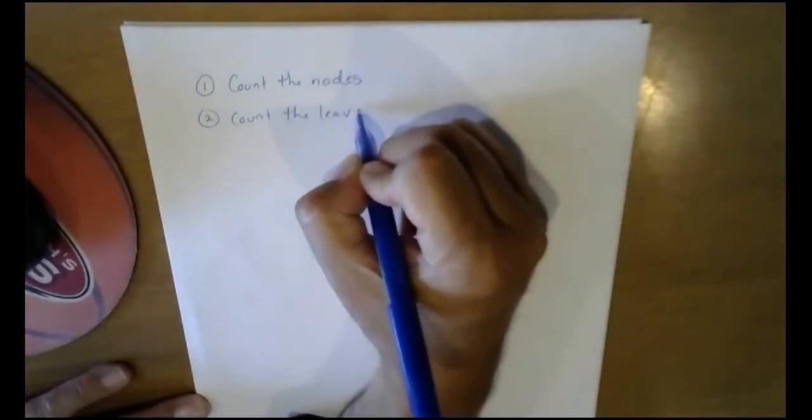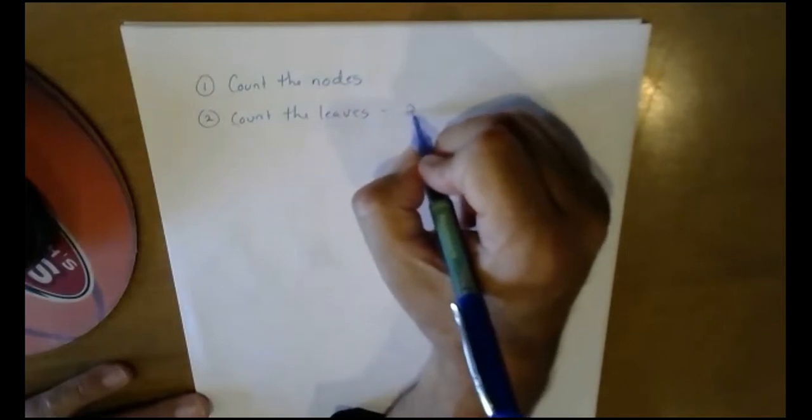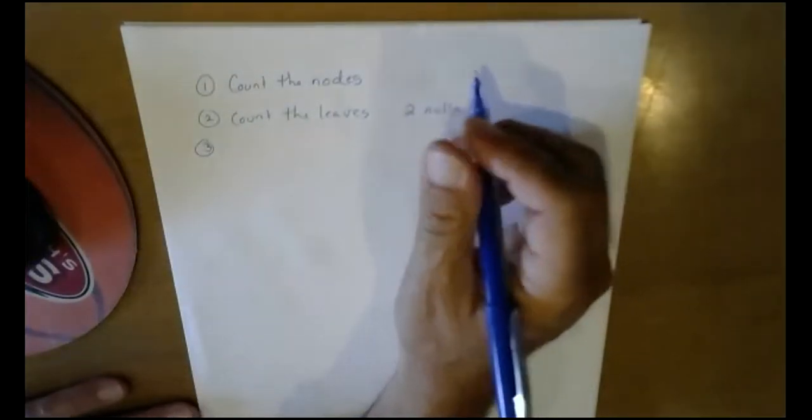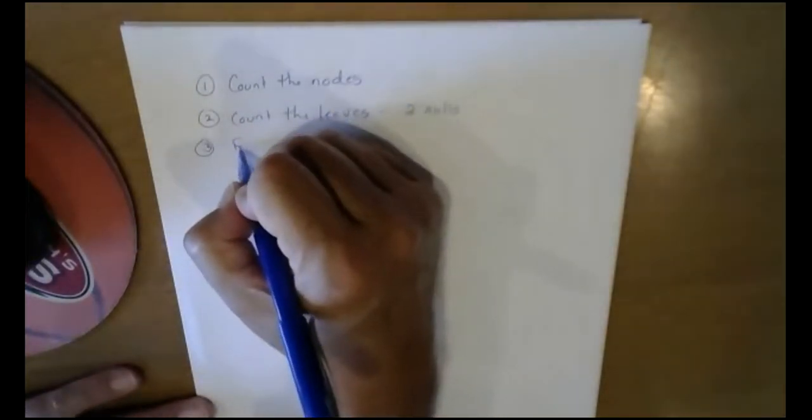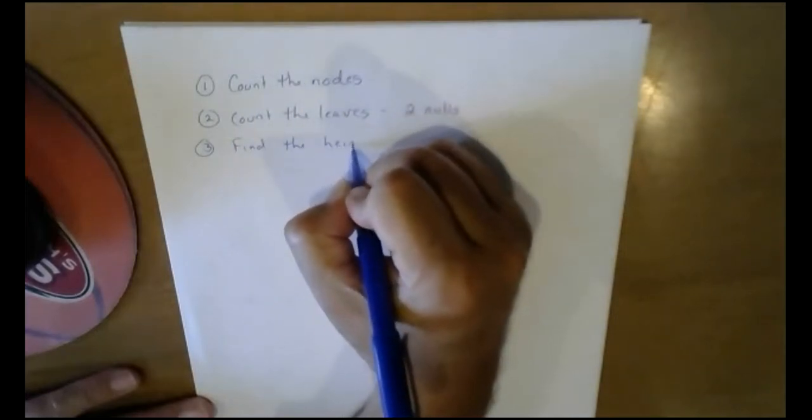Little side note, how do I know it's a leaf? It has no children. No children, right? We see 2 nulls. And the third thing I want you to do is find the height of the tree. All of these sound really easy, but guess what? They're not.